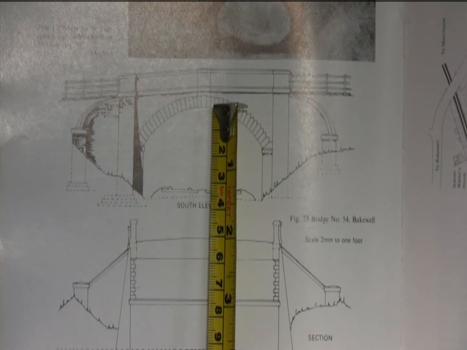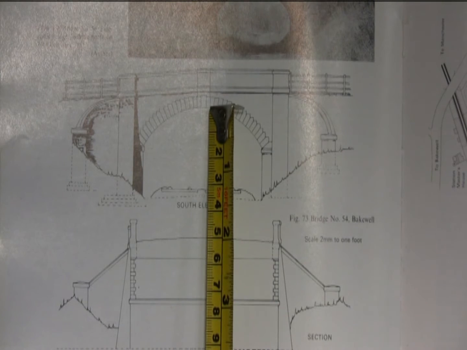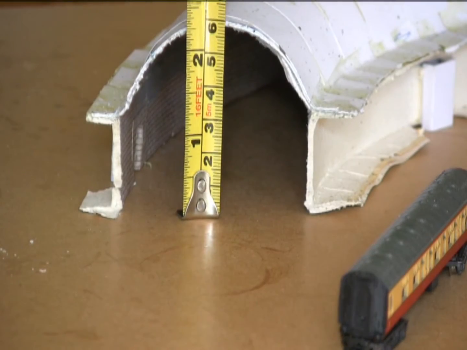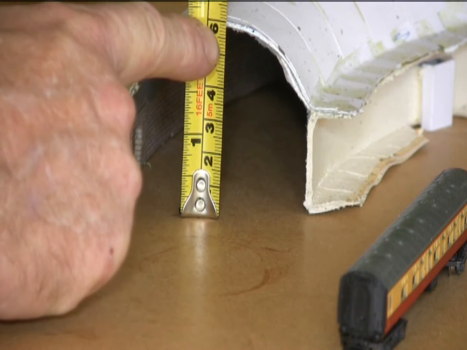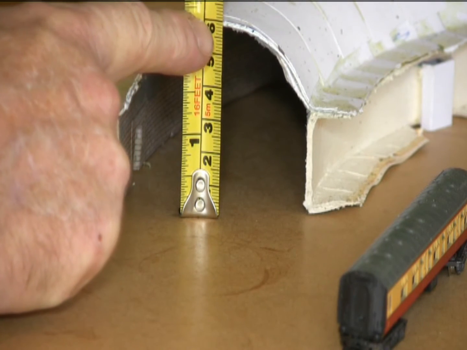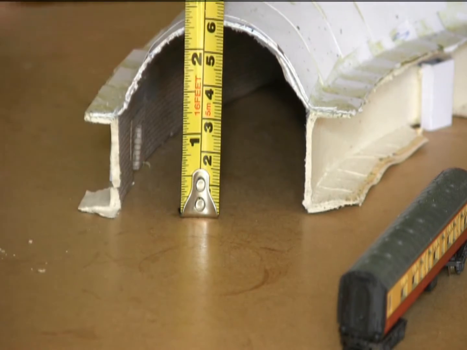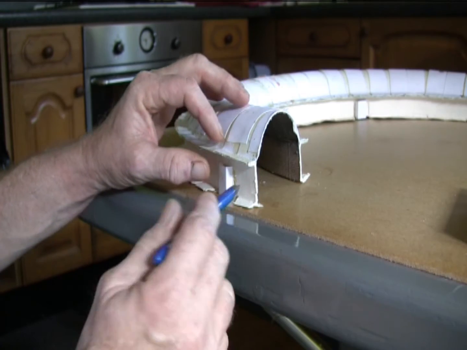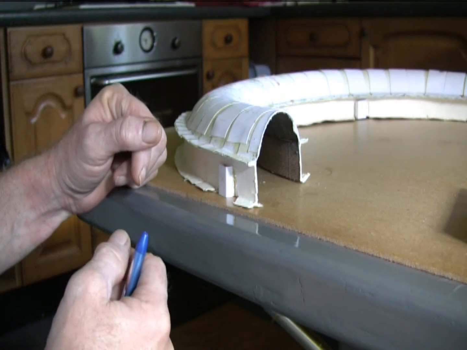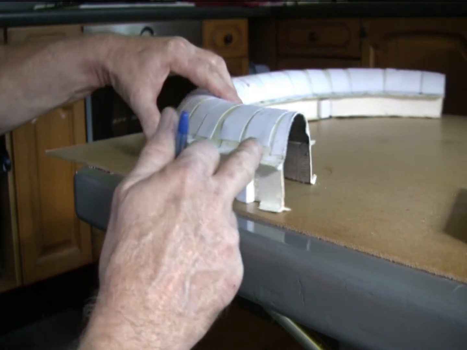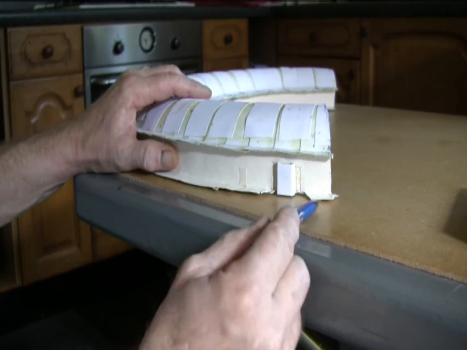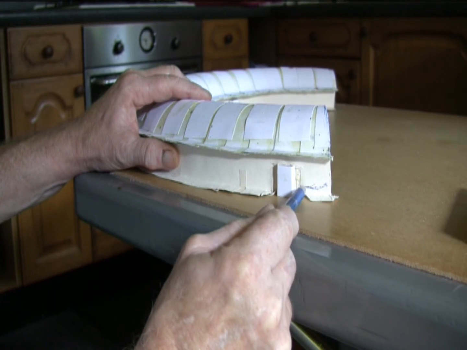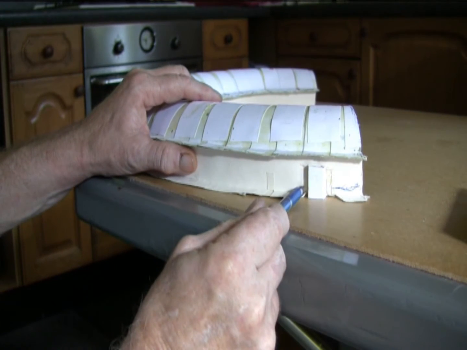Looking at a scale drawing of a road bridge, you need approximately 30 millimeters from the track bed to the top of the arch, and in actual fact I've got nearer 60. So that's basically double what it should actually be, which can only be described as a monumental cock-up. If you said, oh dear, I made the platform double the length it should be, then obviously it would be unacceptable, and the same here.